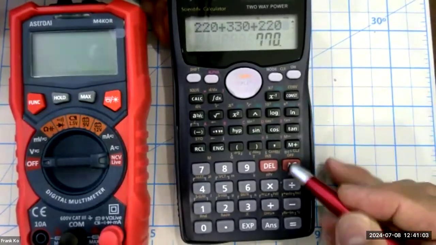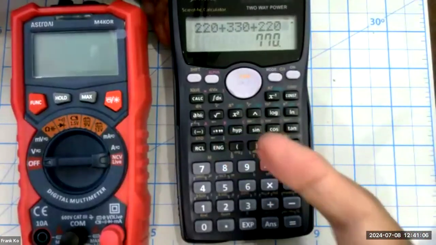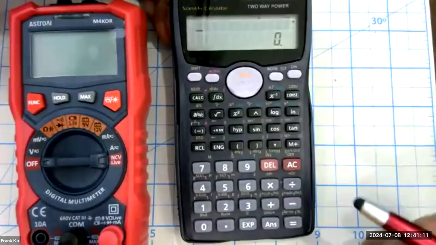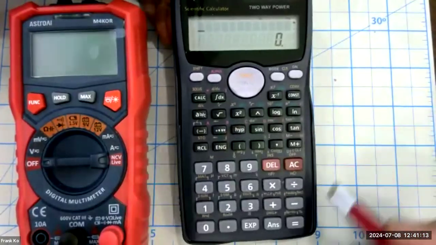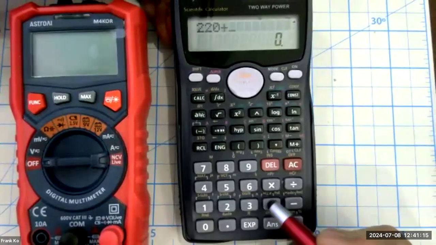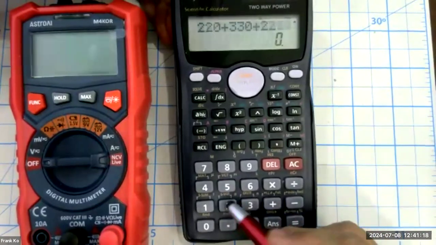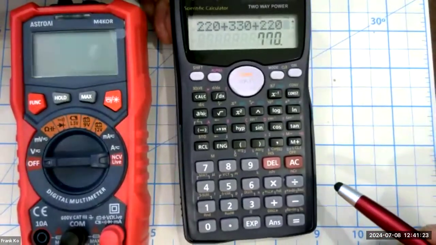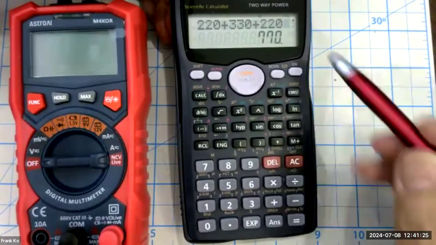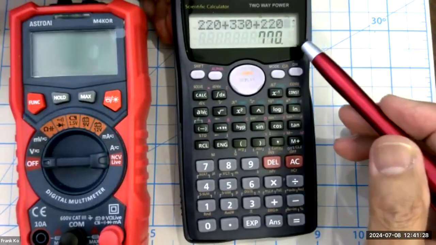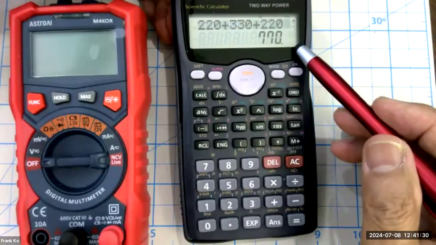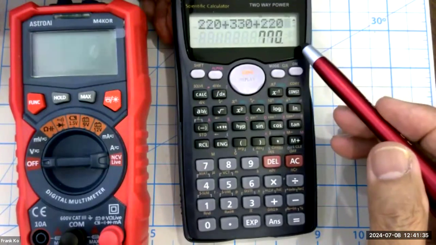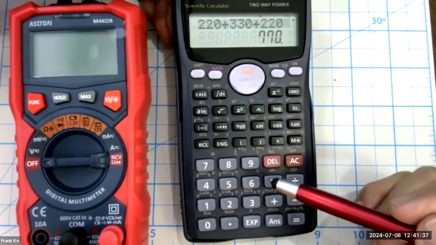Never hurts to double check, because sometimes your fingers are fat like mine are, and I might miss a button. Just because you see a number on the calculator, it only takes a moment to recalculate. So 220 plus 330 plus 220, and feel really confident that the calculation is consistent. And as long as it is, then you can write that value down. So the R total for this challenge analysis number 1 is 770 ohms. Previously, we had 650. Now we have 770 ohms.